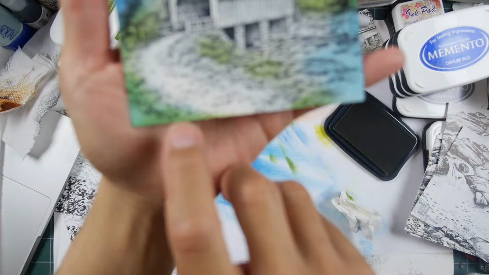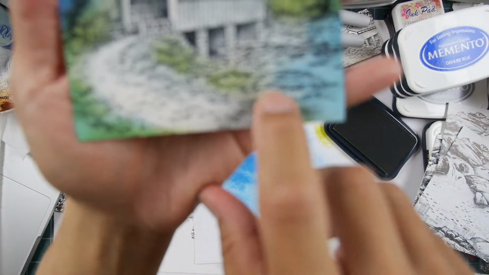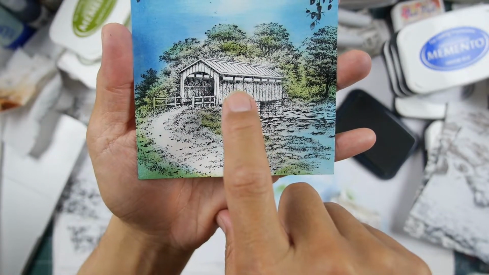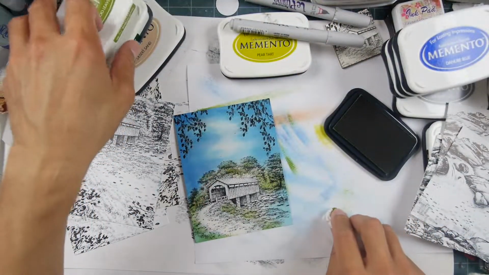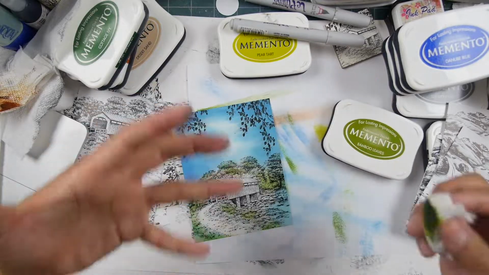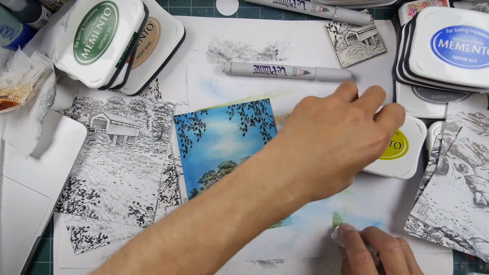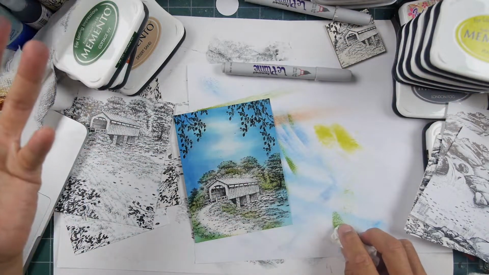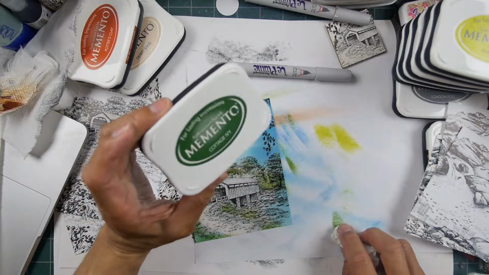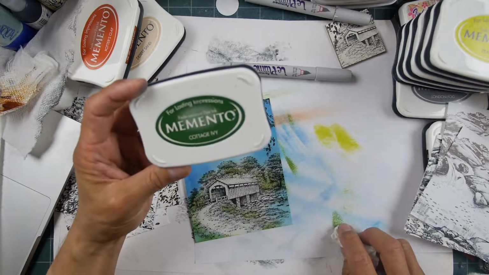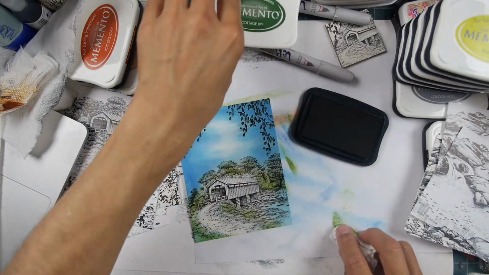But I mean, you see right here, there's none of that green. But yeah, like I said, you don't have to be that particular about it. It's just, again, to create that variation. Here's cottage ivy. It's kind of like a dark pine green or something like that.